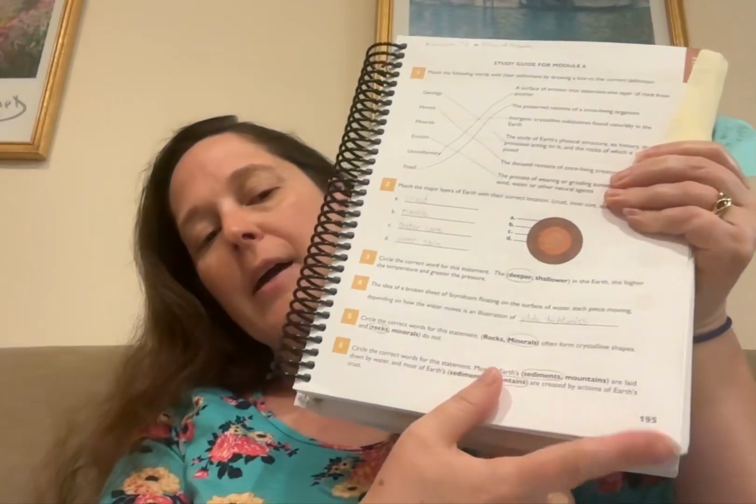So at the end of Module 6, your study guide for Module 6 begins on page 195. Page 195. For question 1, it's drawing the lines to match the words to their definitions.